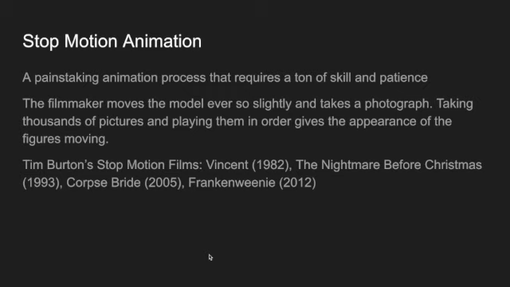Tim Burton's stop-motion films include Vincent, which was made all the way back in 1982, and I included a link to that in the 4th grade resources in the Burton folder. So if you want to watch his very first stop-motion film and really see where his aesthetic started, because it hasn't changed that much. Then he produced A Nightmare Before Christmas. He did not direct that because he was busy working on Batman Returns when that movie went into production. So he helped produce it, but did not direct that one. And of course, he did direct Corpse Bride in 2005, and then he remade his short film, Frankenweenie, as a black and white stop-motion film in 2012.